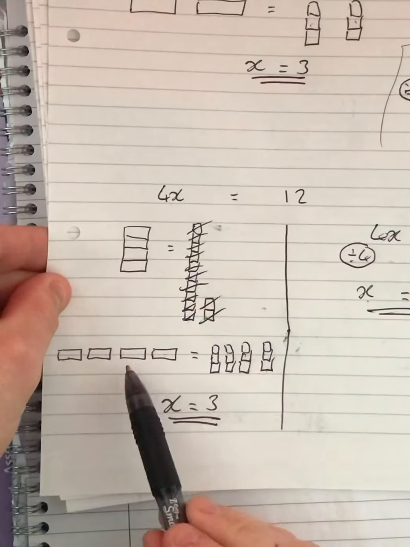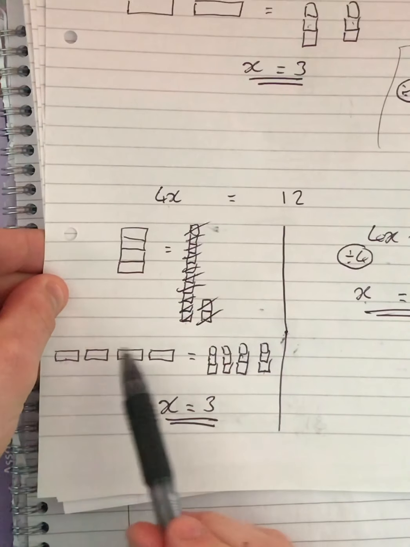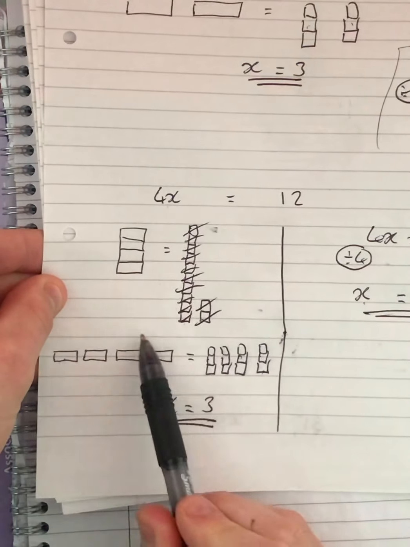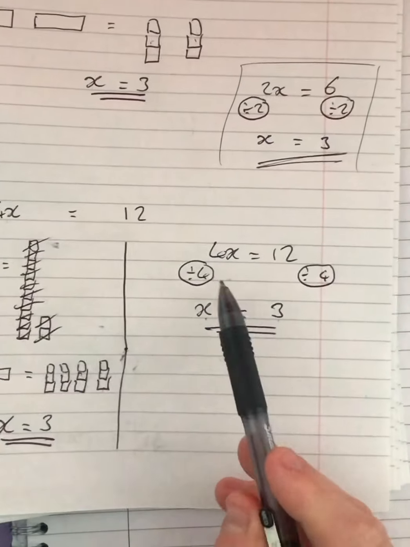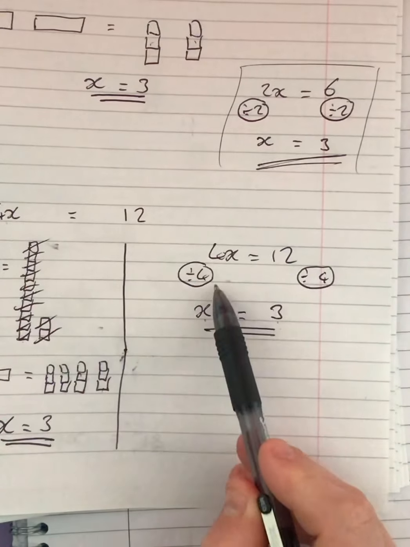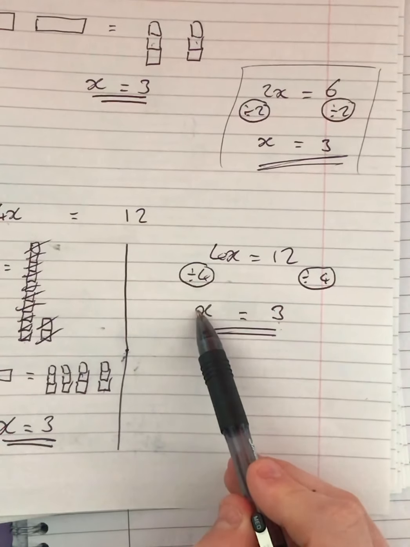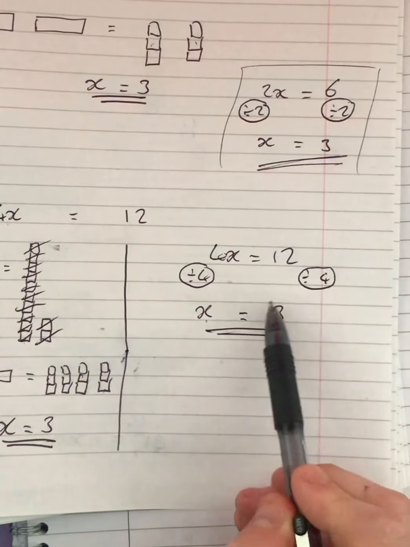In this diagram here, each of these x's is equal to 3 of these units. That's how we get 4x is equal to 12. On here we've got x is equal to 3. We've shared 4x into 4 equal groups. We've shared 12 into 4 equal groups.